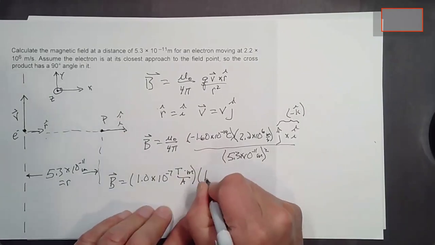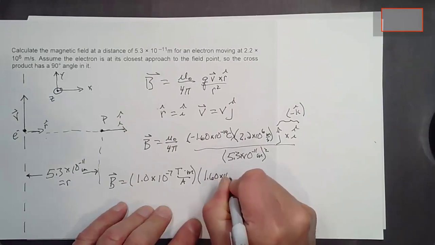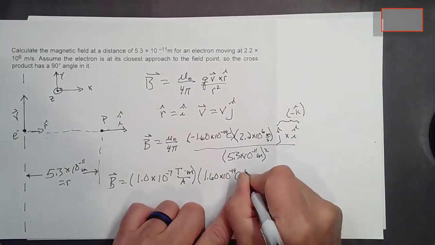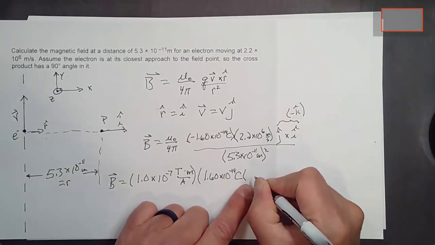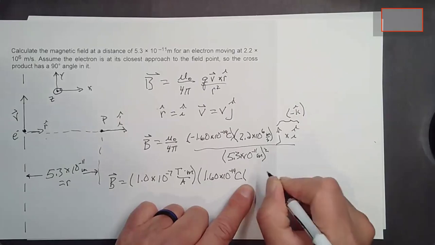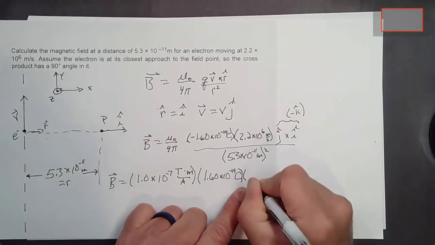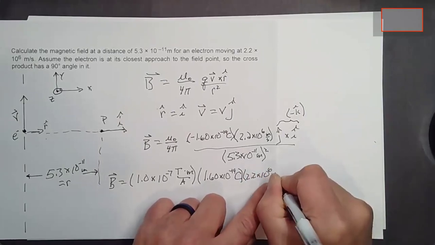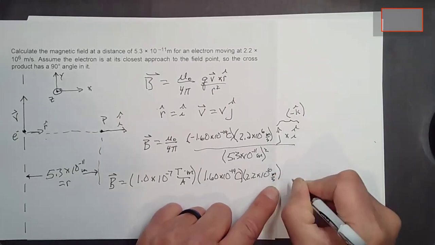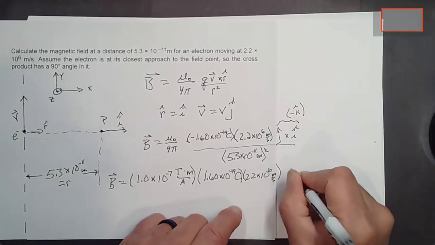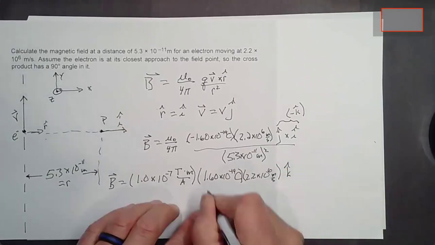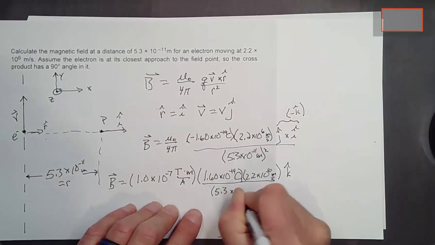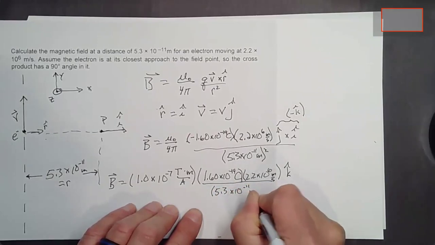So I'll have the 1.60 times 10 to the minus 19th coulombs. And then I'm multiplying by 2.2 times 10 to the 6th meters per second. And I'll have a k hat at the tail end over here, and then I'll divide by 5.3 times 10 to the minus 11th meters squared.